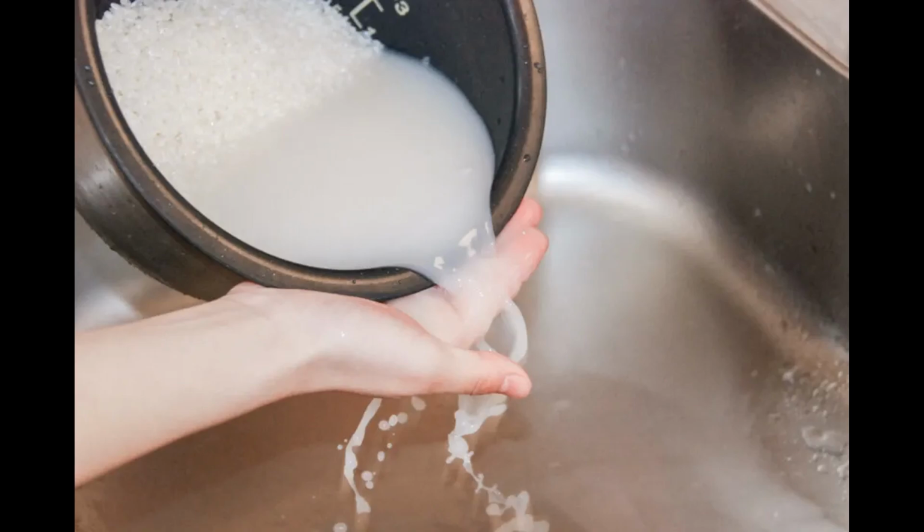Now for question of the day. Do you wash your rice before you cook it? I don't wash my rice. I enjoy the starch in the rice and I don't personally get why people wash it.